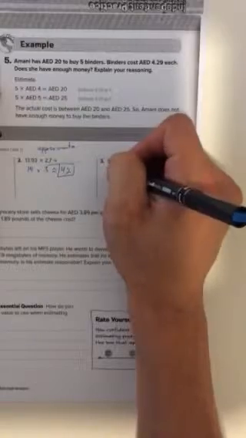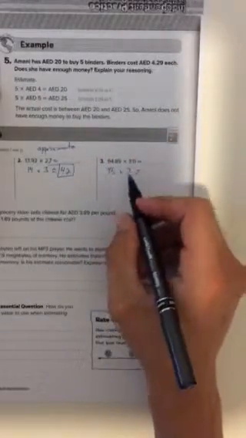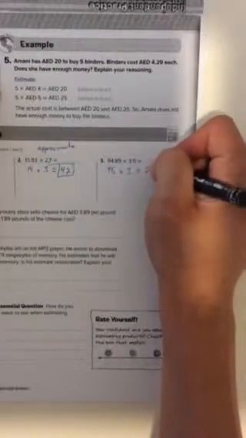94.89 is about 95. And 95 times 3 is going to be 15 less than 300, so 285.